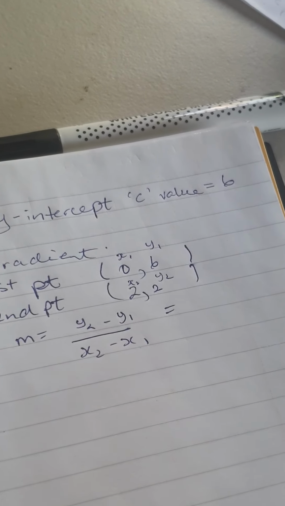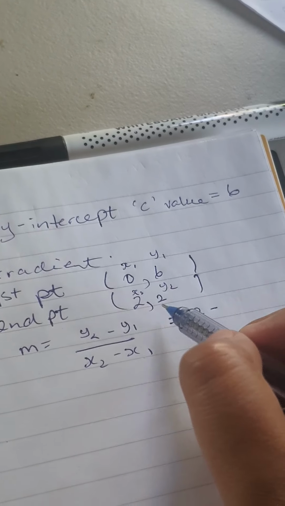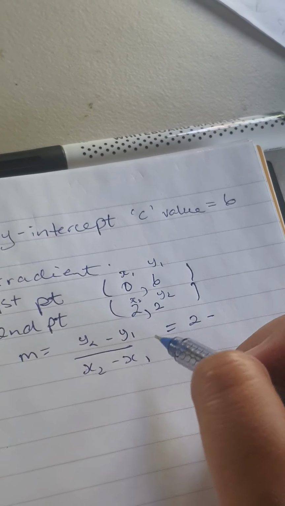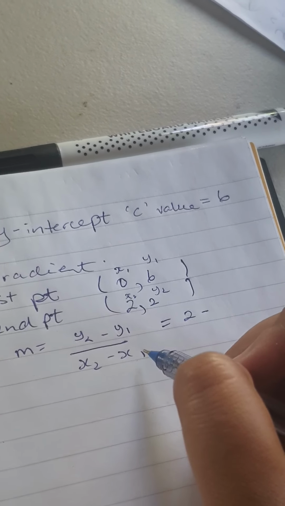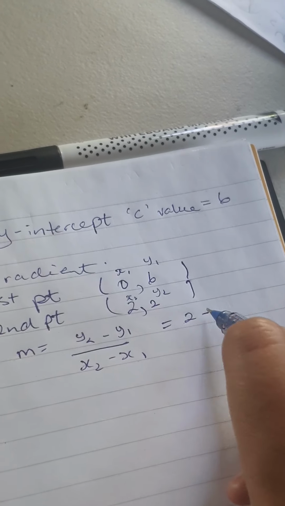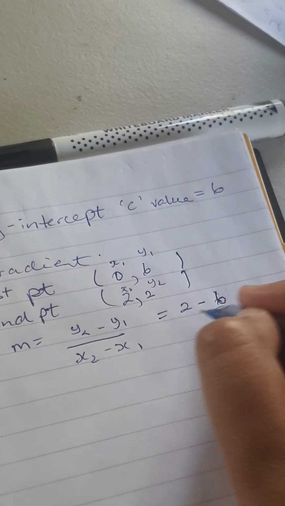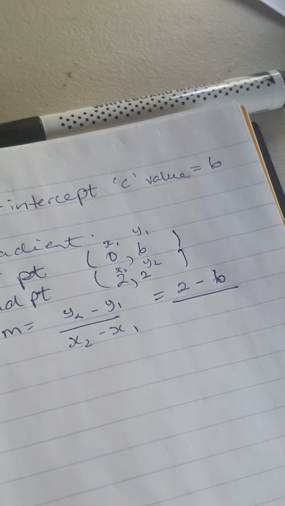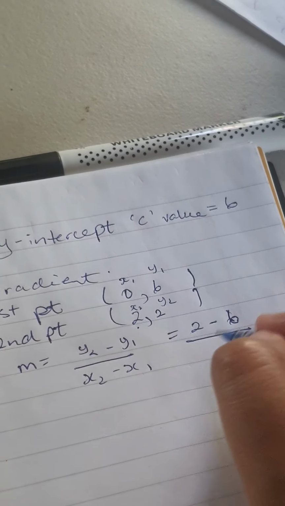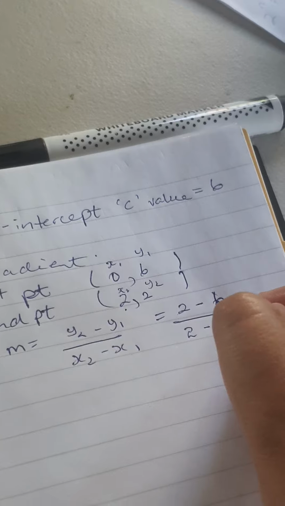Right? So let's plug in information. y2 is 2. Take away y1. y1 is 6. Over x2 is 2, take away x1 is 0.